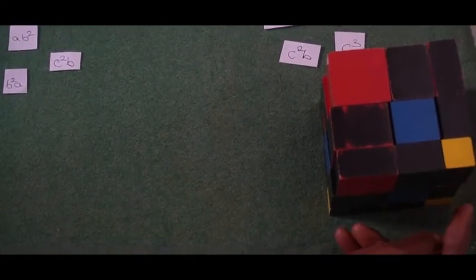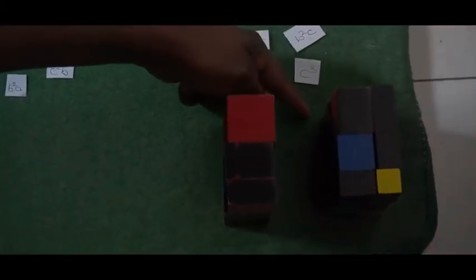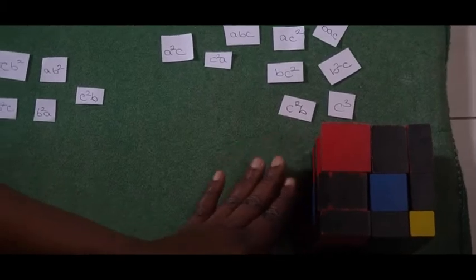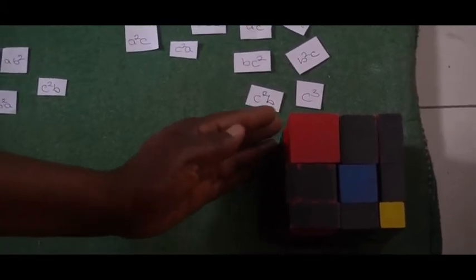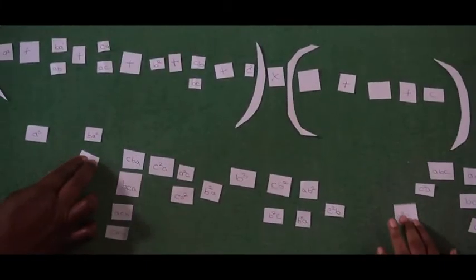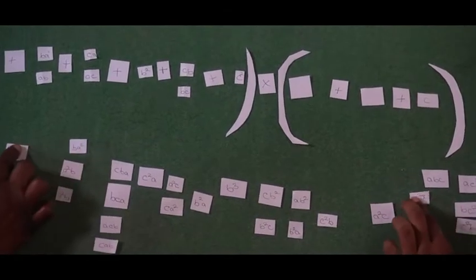If you look at all the sides, you will see that you have A plus B plus C, A plus B plus C, A plus B plus C, A plus B plus C. And if you open it, you'll see the same thing, A plus B plus C. So this is the cube of A plus B plus C. Now let's get all the slips together and write the different terms we have in the cube of our trinomial. Put all the like terms together.